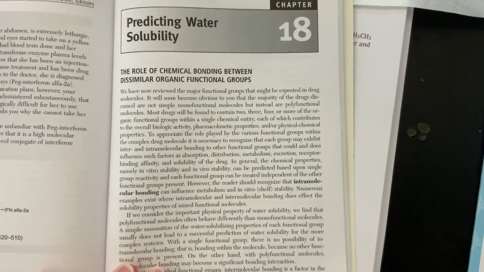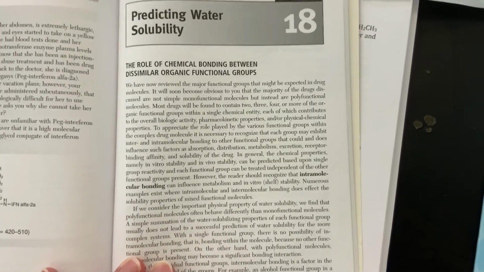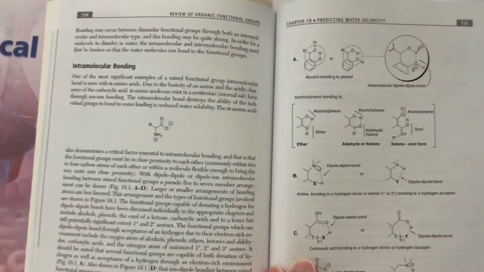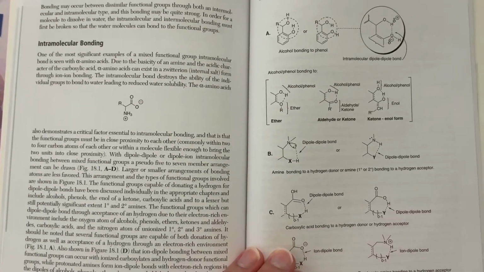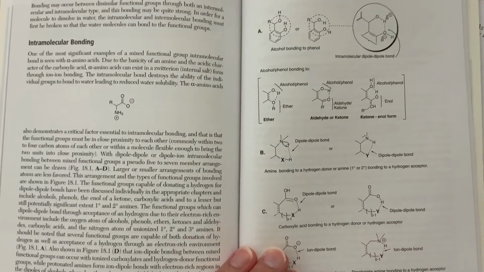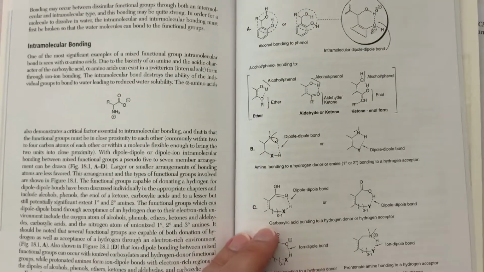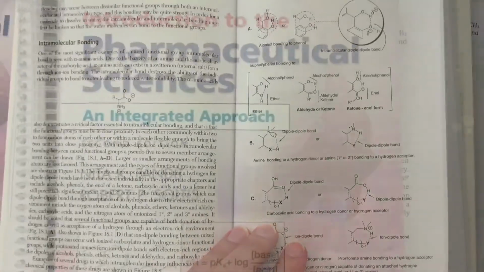Before you read this chapter, you should also polish up your understanding of acid-base chemistry. But if you read this, it's rather short on intramolecular bonding. I highly recommend that you do that. Once again, it's free through the library.